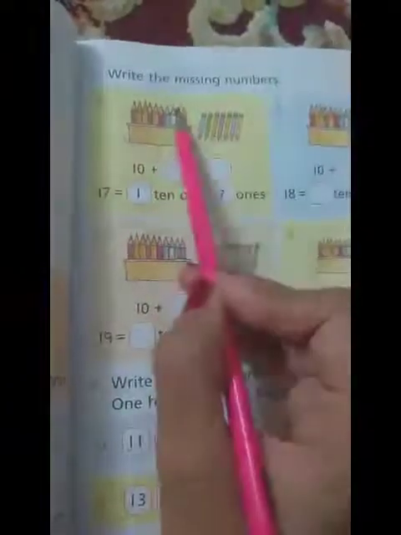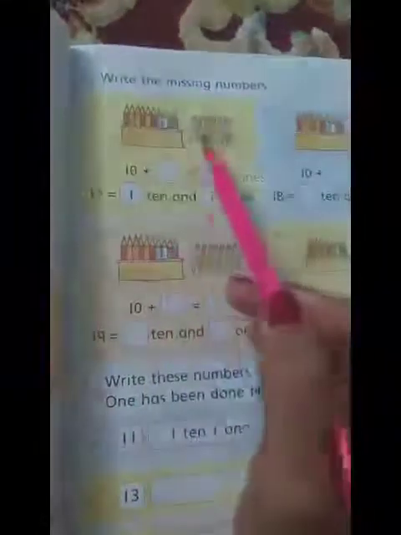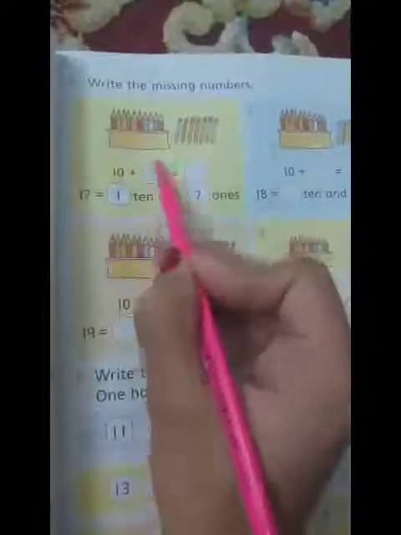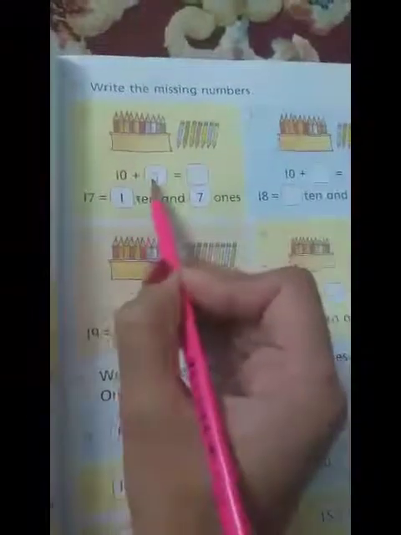Now all these questions are your homework. Come to page number 17. Write the missing numbers. Okay, part A. One box holds 10 pencils, and beside this box we have 1, 2, 3, 4, 5, 6, 7 pencils. 10 plus 7.